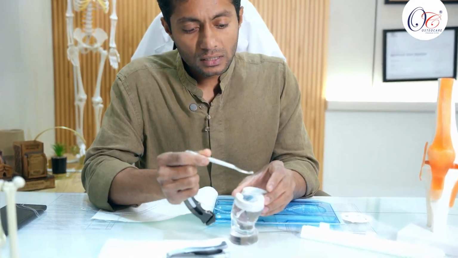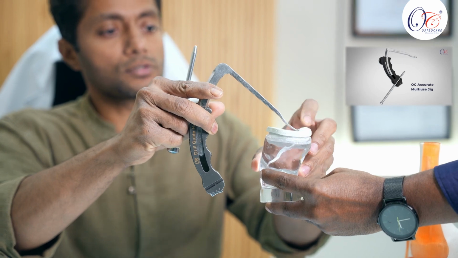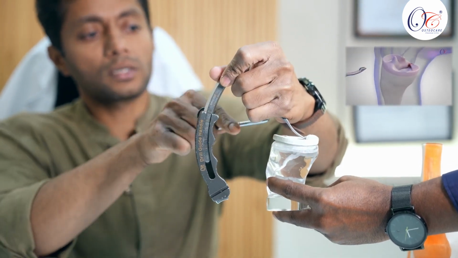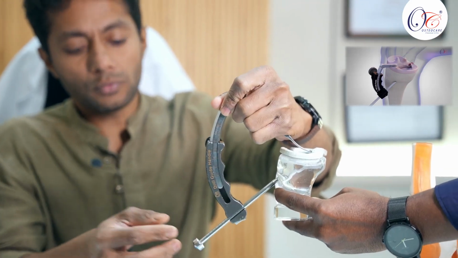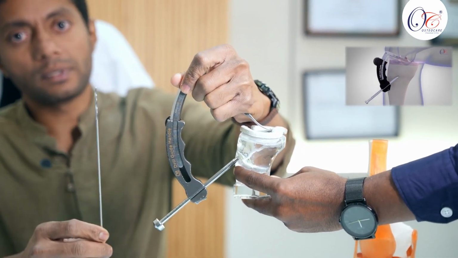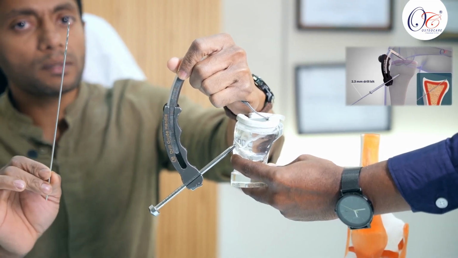So initially when we drill the tunnel, here the tunnel is already drilled, but this jig is used to place the tunnel where we want it, so this is how we drill the tunnel using the jig. We place the jig where we want the tunnel to be prepared, and then we put this bullet and we drill it with the 2.3 mm drill bit. All we have to do in this procedure is drill the tunnel with a 2.3 mm drill bit.